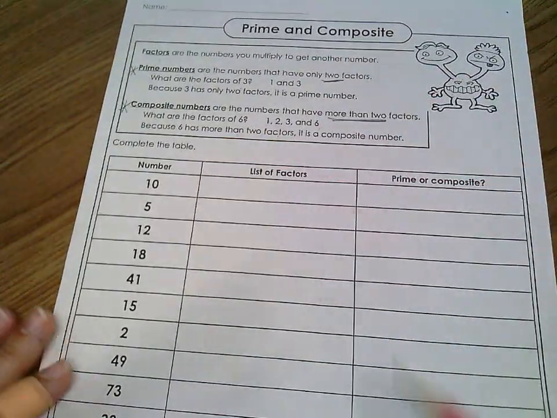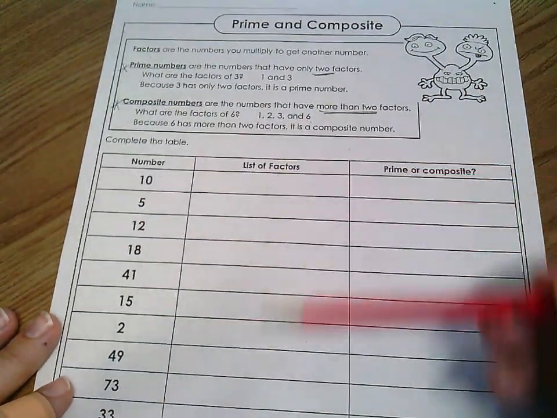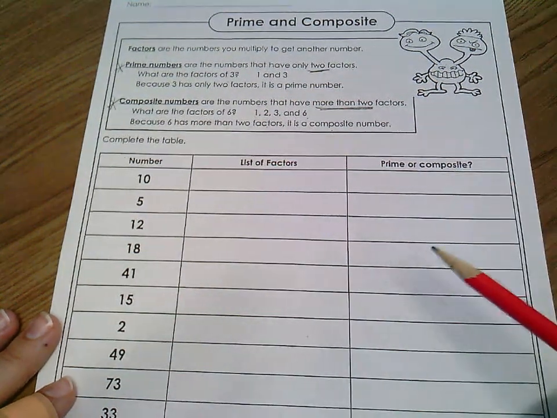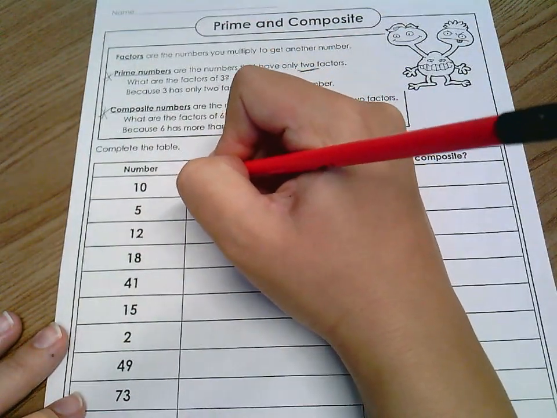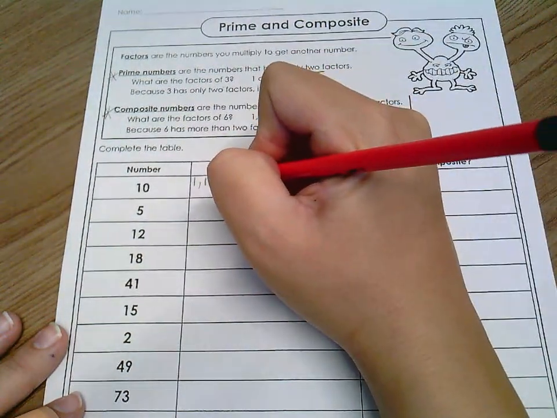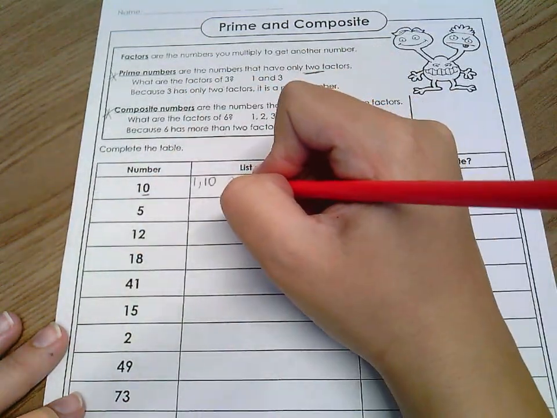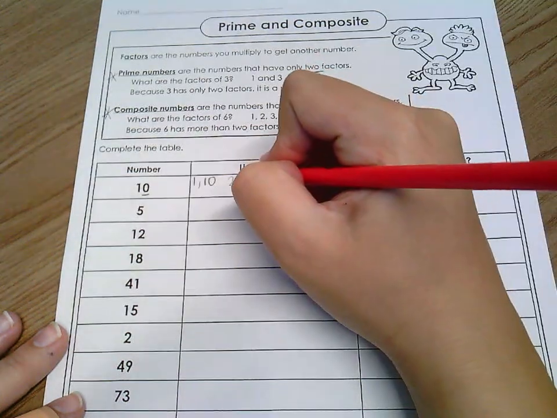So for this worksheet, you're going to have to complete the table. You've got a number in this column, you've got to list the factors in this column, and determine if the number is prime or composite. So let's look at number 10. I know that my factors of 10 are for sure 1 and 10. What else can I multiply to get 10? I'll just go in order. Since it's an even number, ends in a 0, I can multiply 2 times something to get 10. Hey, 2 times 5.